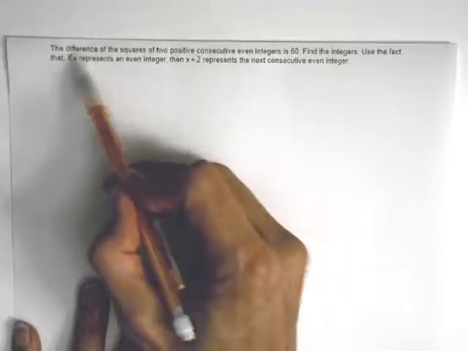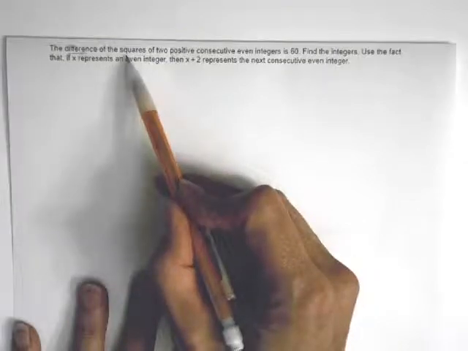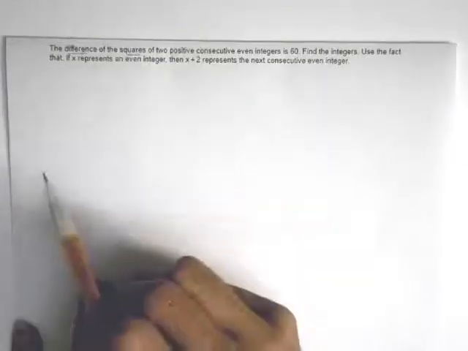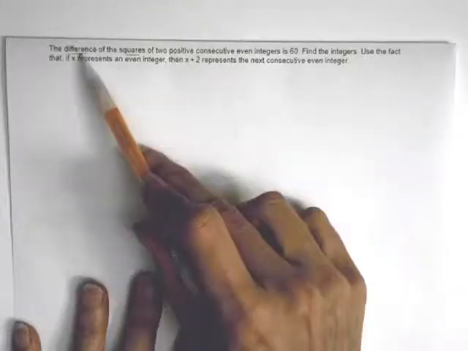This second example is also related to number relationships. It's a little bit more challenging. So we have the word difference, which means subtraction, and we have the word squares, which means multiply by itself, two positive consecutive integers, and we know that that difference, subtraction of each of their squares, is 60. And we're trying to figure out that case.